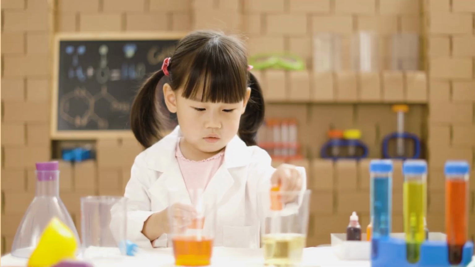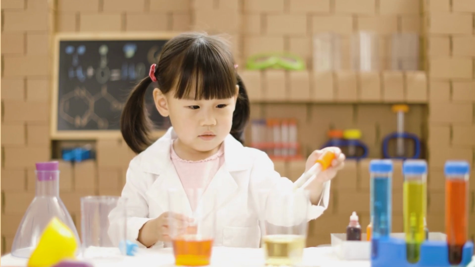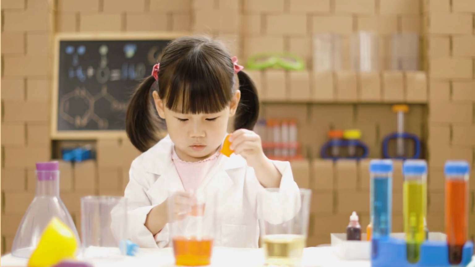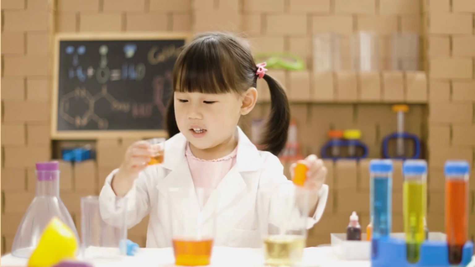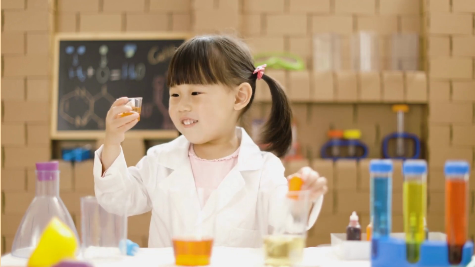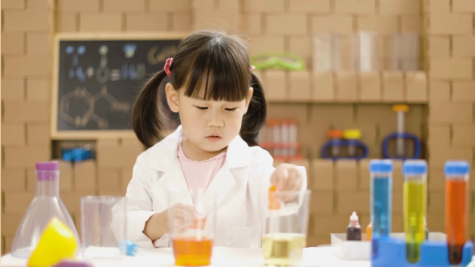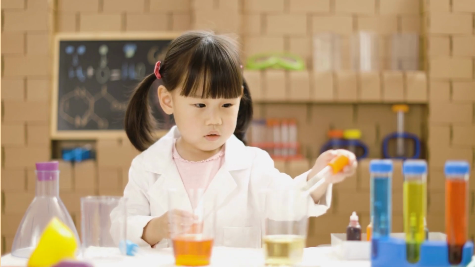So for science, the ELGs refer to this domain as the scientific conceptual understanding. Sounds complicated, right? But what this means is that we are building the foundation for scientific thought and using the scientific method. Basically, it's all about asking questions, making predictions, and learning about the world around us in the process.